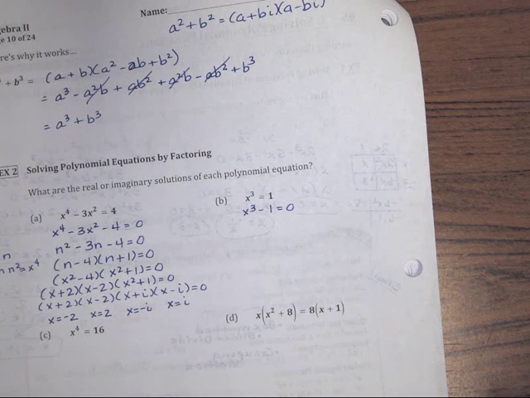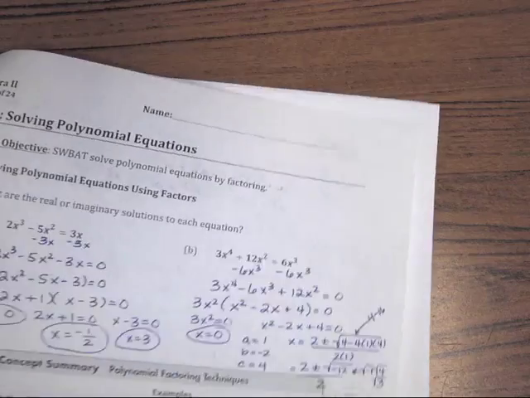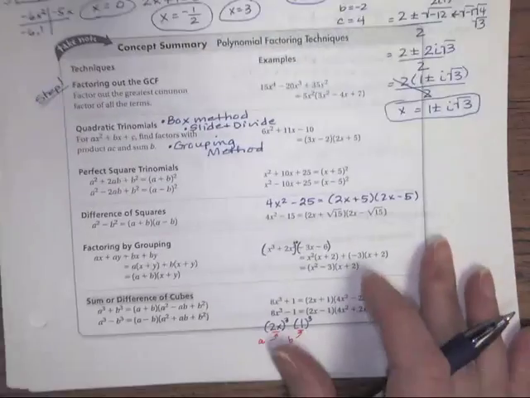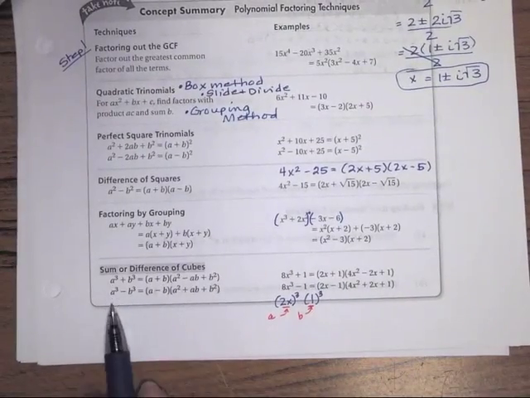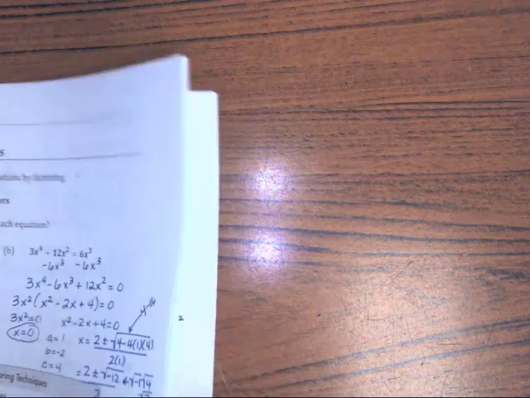No. What's the name of the formula? Sum or difference of cubes. Say what it is. Sum or difference of cubes.